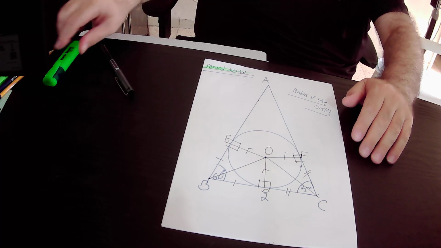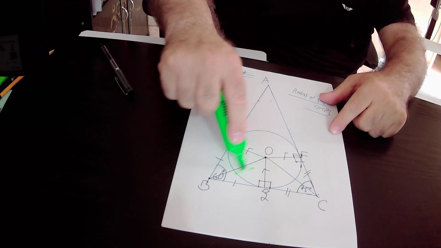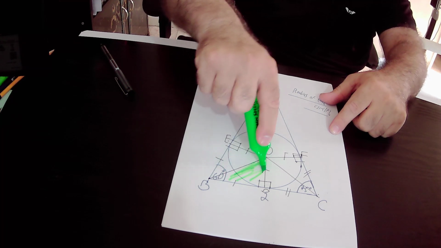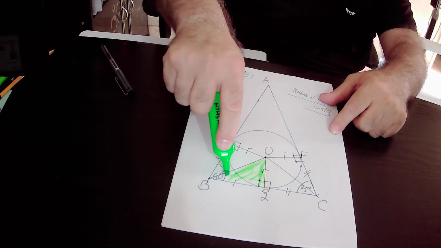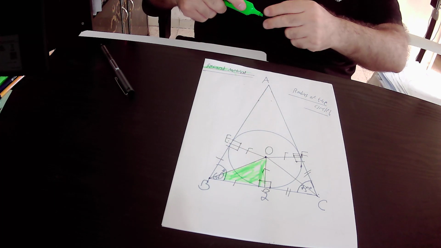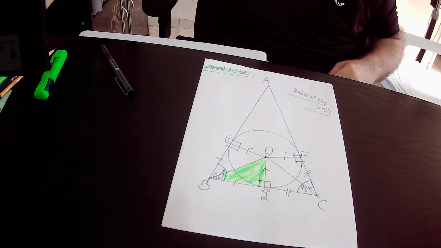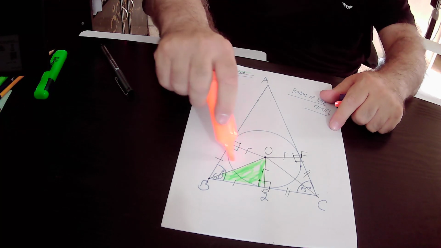Okay, so in the next step, we prove that the green triangle OBD is congruent to the orange triangle OBE.